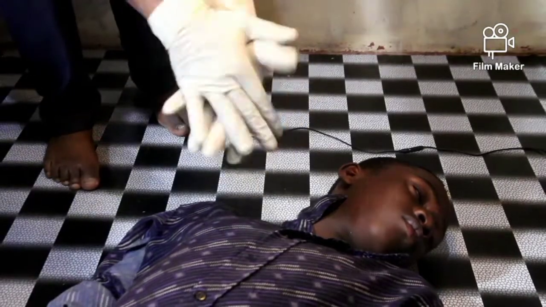R stands for response. Arouse or speak to the patient to know whether he or she is able to respond to verbal command. Tap and stimulate the body to know whether they are able to respond to stimuli. This helps the first aider to know and understand the level of consciousness on a patient.